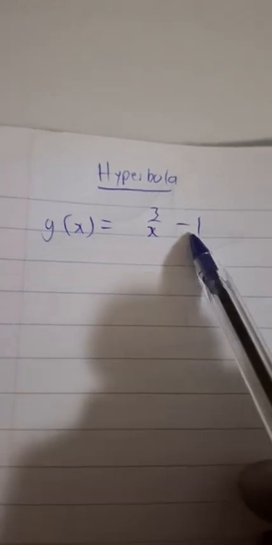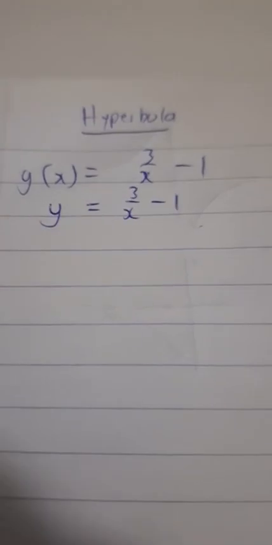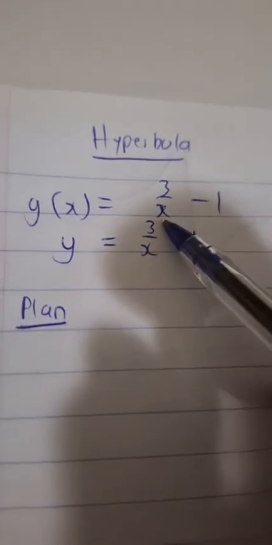So here we have it. g of x is equal to 3 over x minus 1. Remember, g of x simply means y. So we have y is equal to 3 over x minus 1. When we have the function like that, we can see that's our y, that's our x. Then, next step, we need to plan. Guys, I like planning the sketching of my function, not just jumping into the sketch, but planning it to begin with.